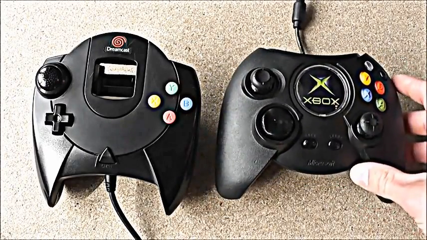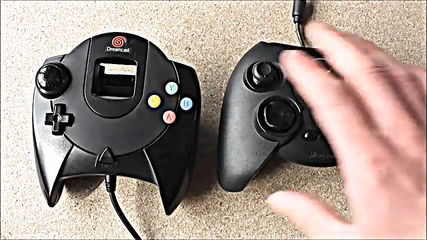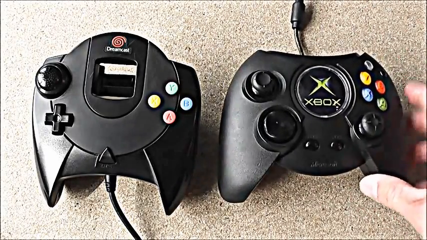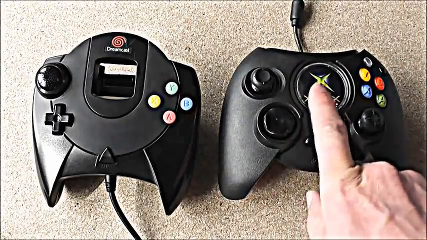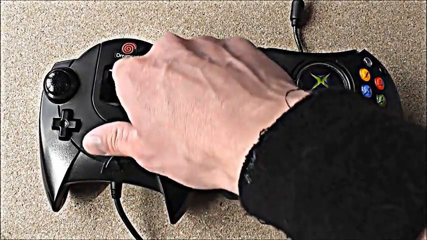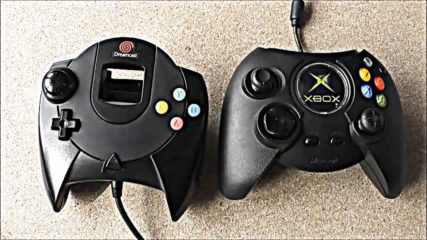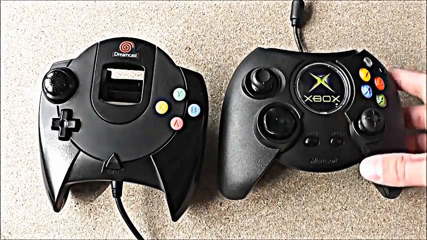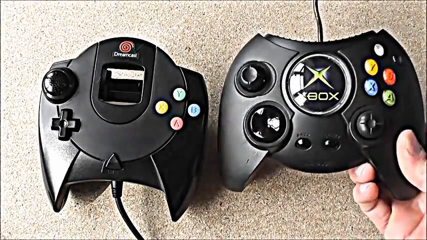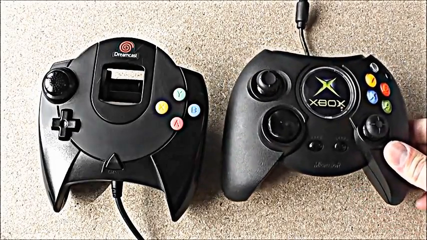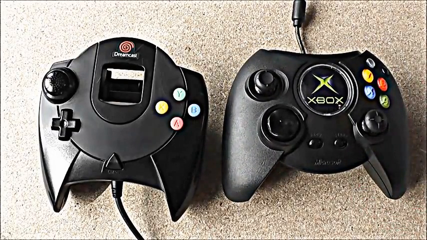You've got 2 analog sticks, but overall very similar controllers, I think. You've got this big window thing here, which is kind of pointless, but it does seem similar to the window that you've got on the Dreamcast controller. And a lot of people didn't really like the large size of the Xbox controller, so that was addressed in an updated revision, which I'll show you in a minute.